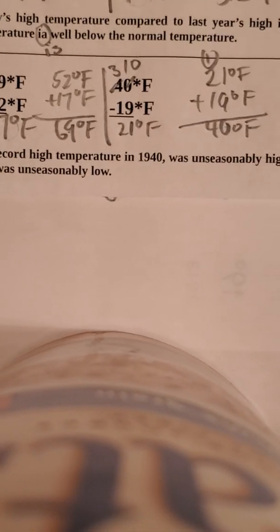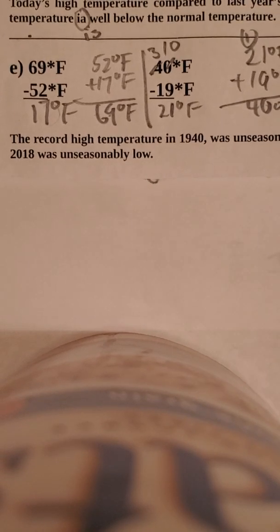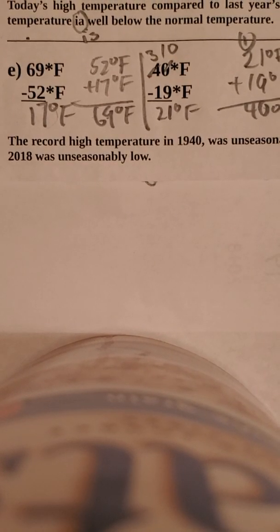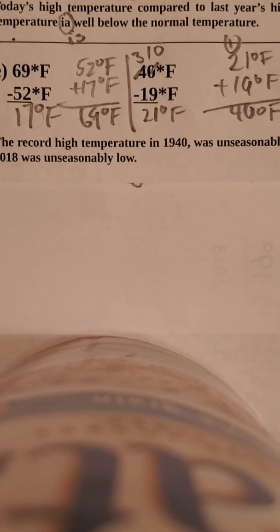And your solution sentence would be something like, the record high temperature in 1940 was unseasonably high, and the record low temperature in 2018 was unseasonably low. But it does not always work out that way, just to let you know. And that's how you do it. And we're going to do this on a daily basis.